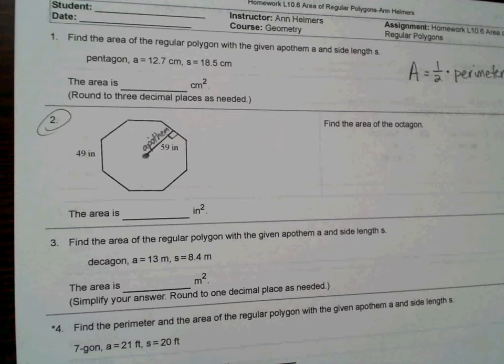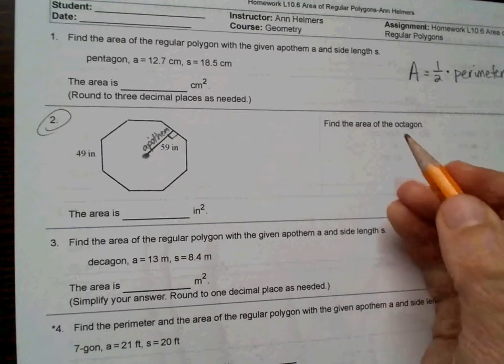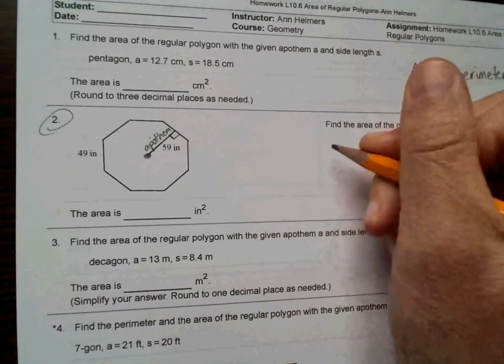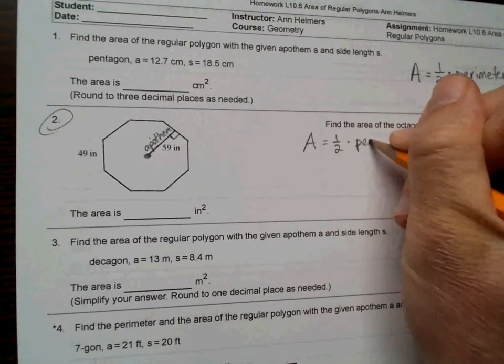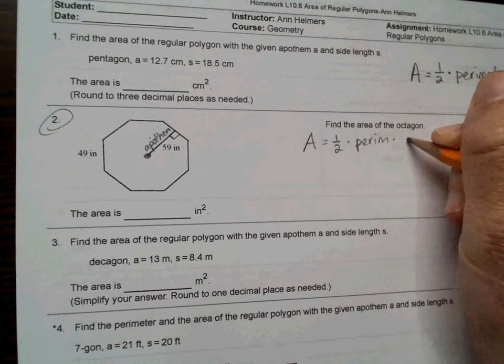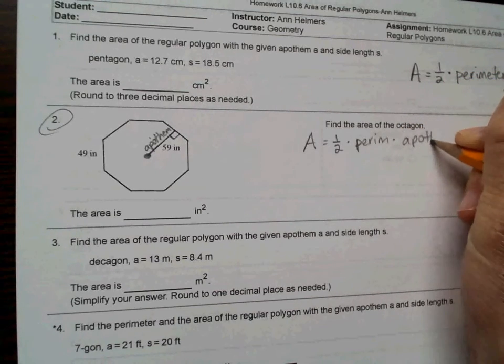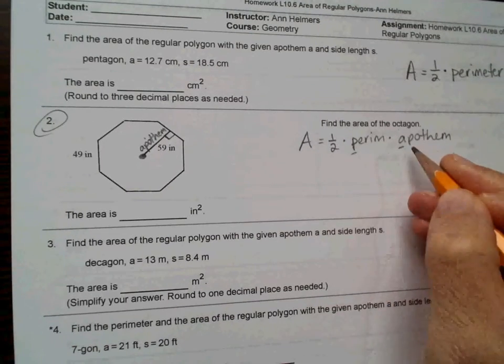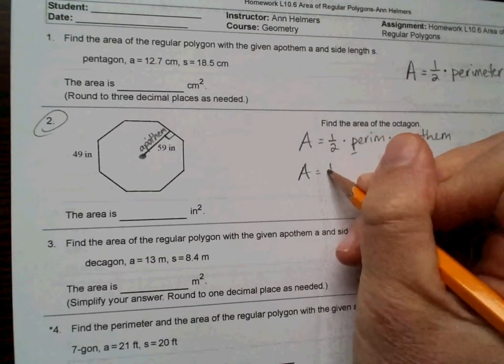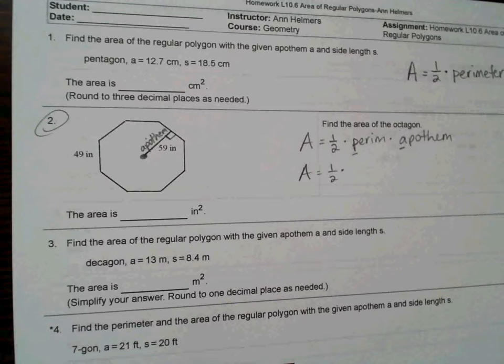So for example, in number 2, find the area of the octagon. I'm going to use the formula A equals 1/2 times perimeter times the apothem. And I'm going to start abbreviating this as P and A. All right, so area equals 1/2 times the perimeter. To get the perimeter, I know I have to add up all the sides.